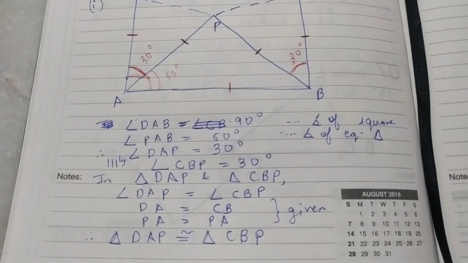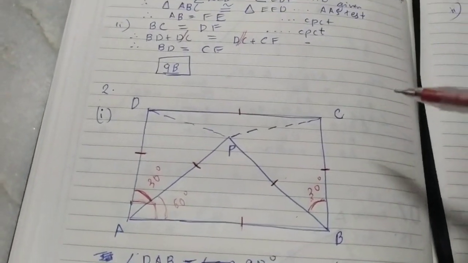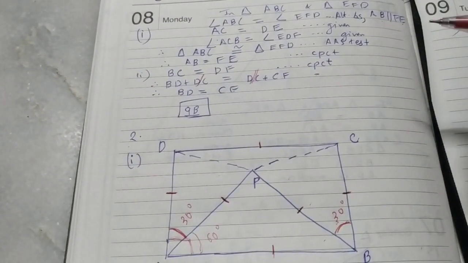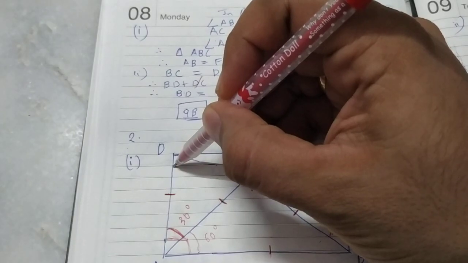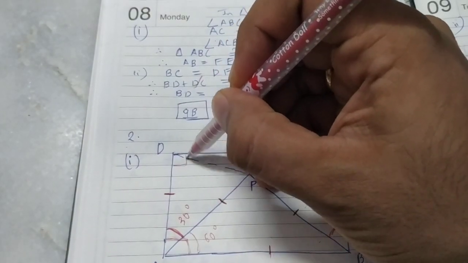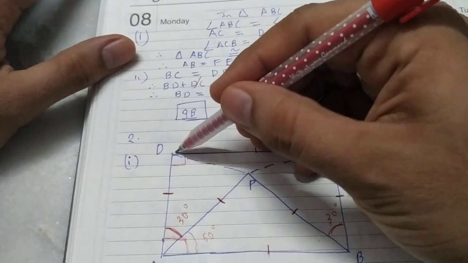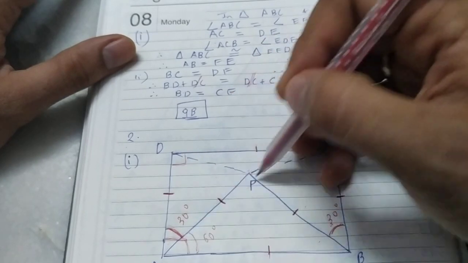These are the statements. Now we have to find the angles of triangle DBC. First of all, I know that this total angle is 90, angles of a square. In this triangle DAP, we found that this is 30 and it's an isosceles triangle.